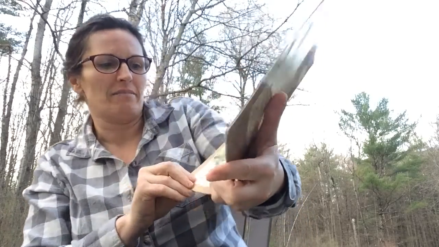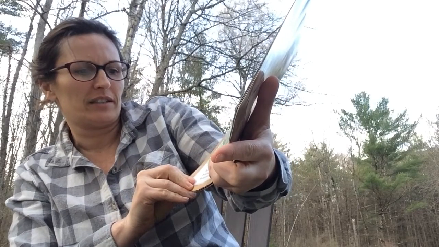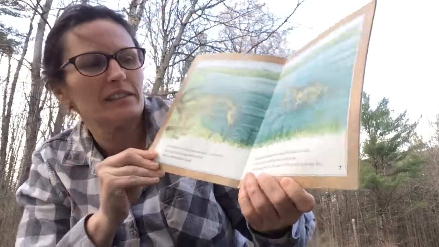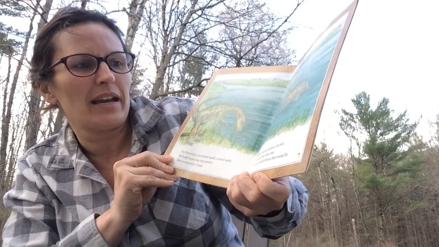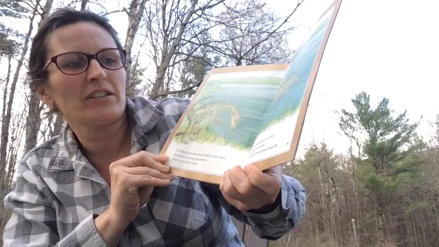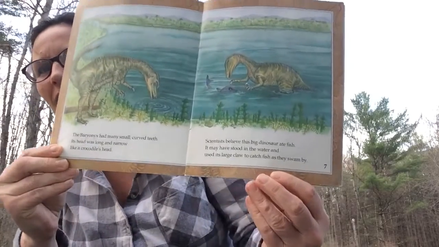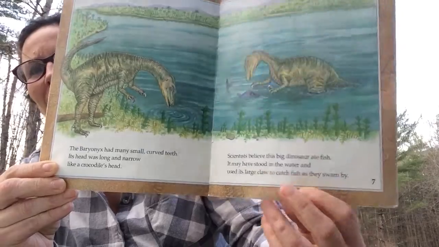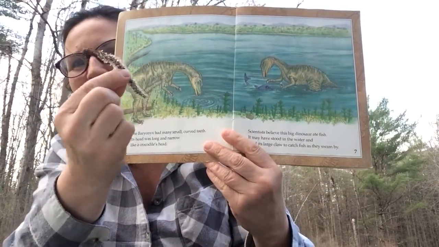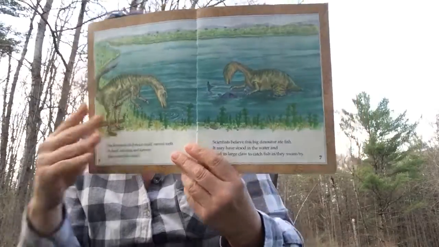The baryonyx had many small curved teeth. Its head was long and narrow, like a crocodile's head. Scientists believe this big dinosaur ate fish. It may have stood in the water and used its large claw to catch fish as they swam by. Look at that. Nature. This just fell from a tree while I was reading.